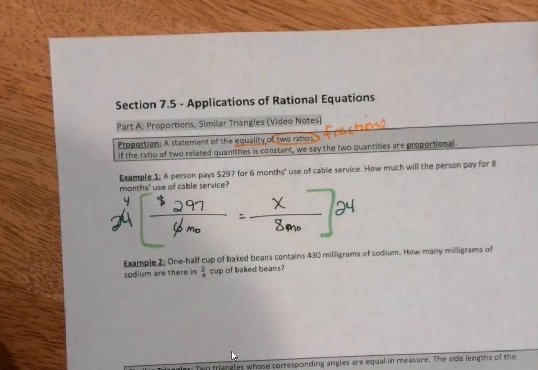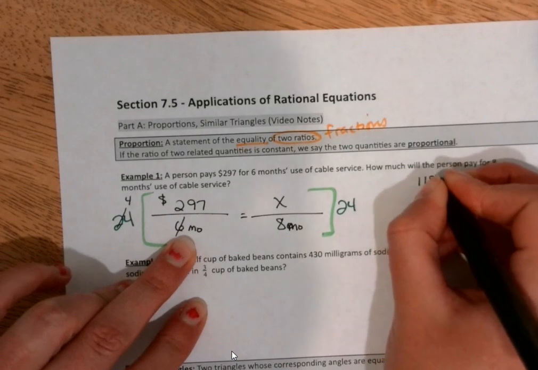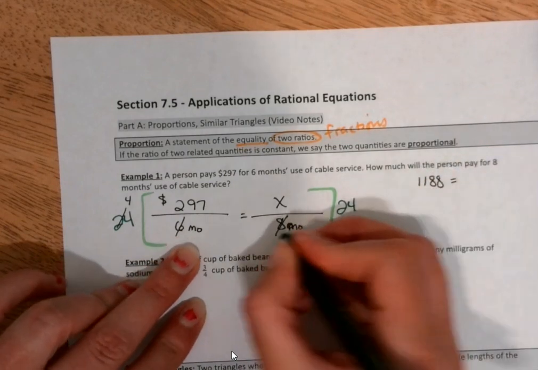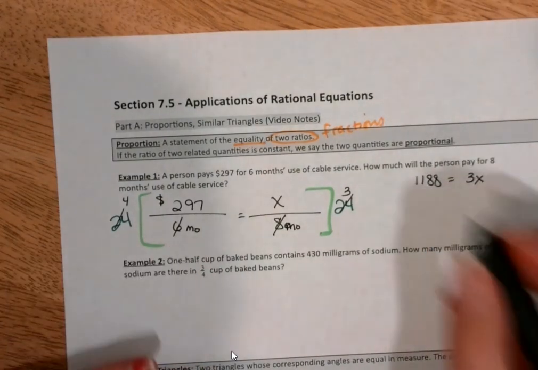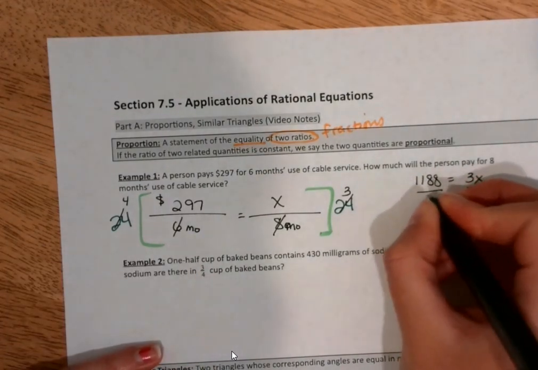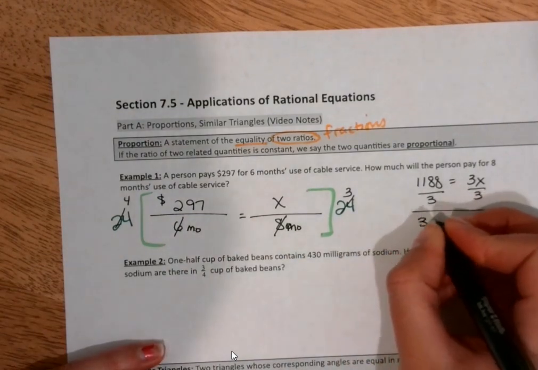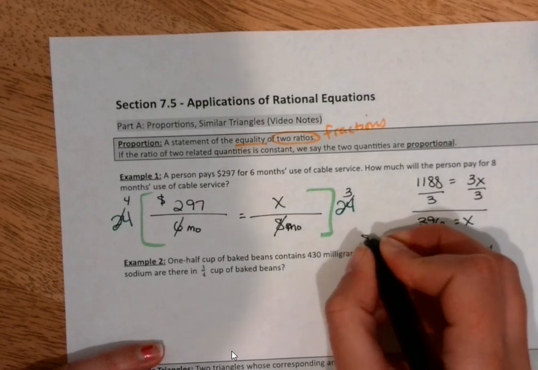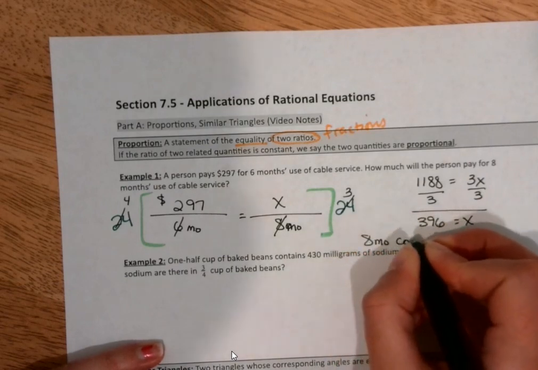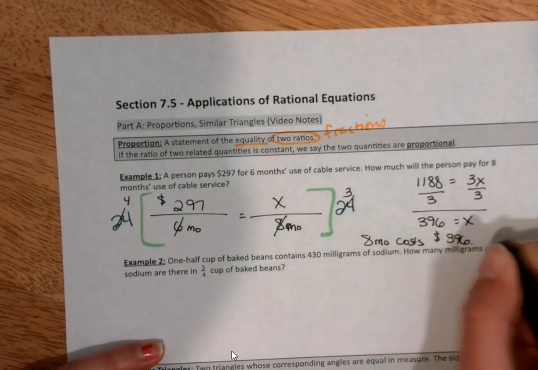So I have 4 times 297, which is 1,188. And 8 goes into 24 3 times, so I have 3x. Now to solve for x, we divide both sides by 3. That gives us 396 equals x. So 8 months costs $396 at the same rate.